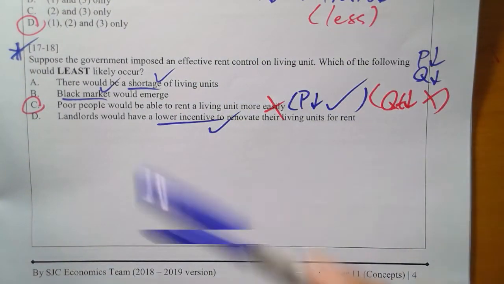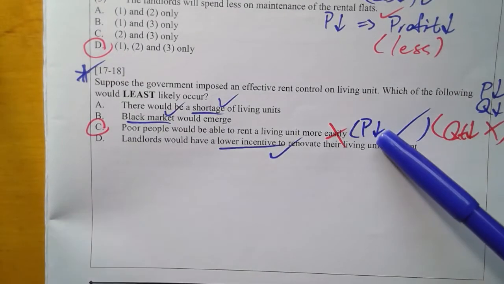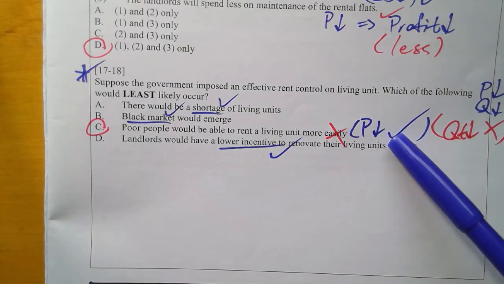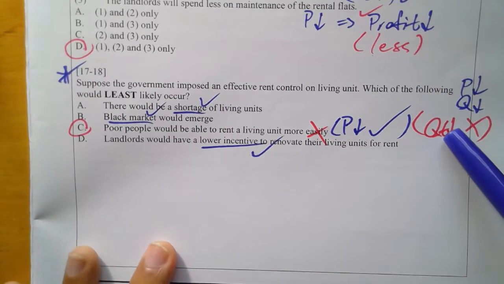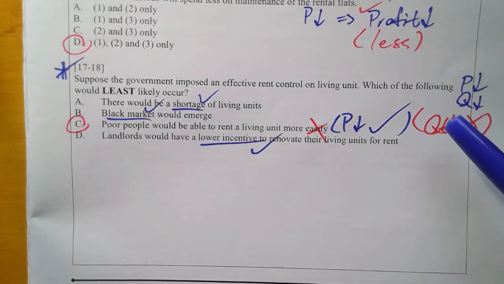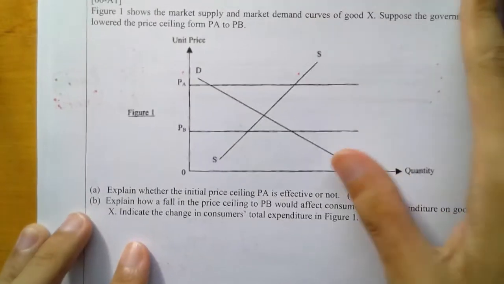This one is very important. Remember, it's not just about price. Yes, poor people are more able to afford, but they can't buy it. It's no use being able to afford it if there's none to buy. I won't sell to you. Okay, so that is the answer we want. Alright, now moving on to some long questions and short questions.